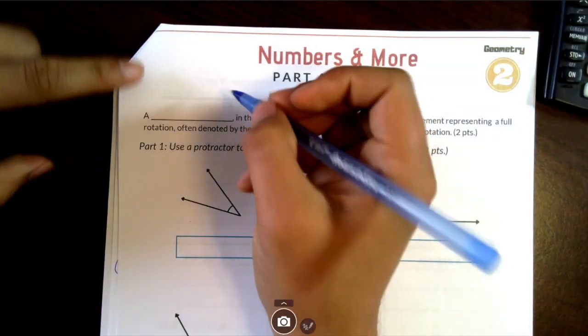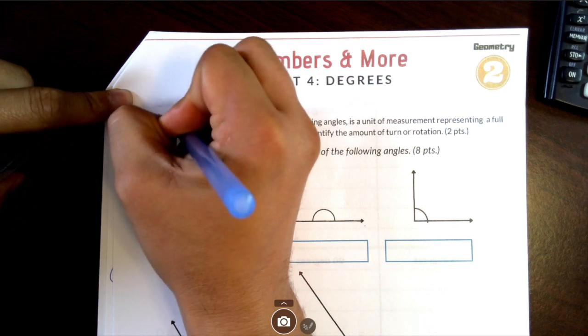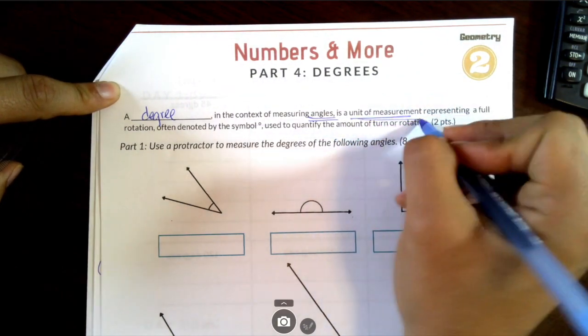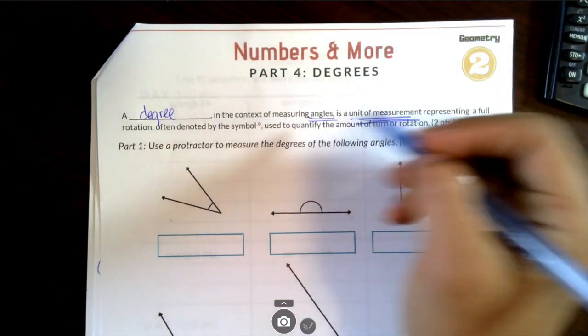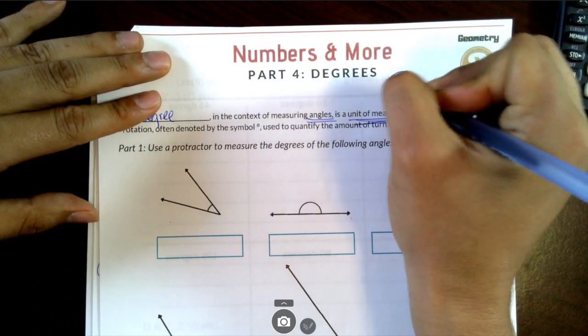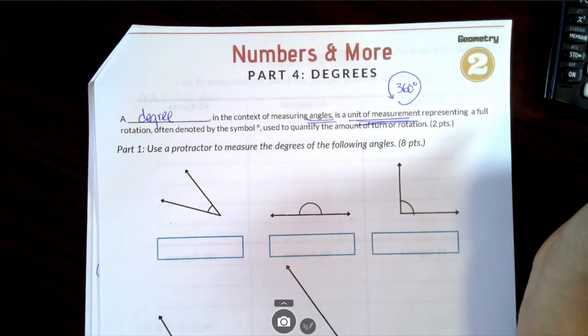We're almost done. Okay, almost done. So for the last assignment, like I said, I'm just a little exhausted. We're going to use this. It's called a protractor. It's used to measure degrees. So that's what we're going to go ahead and write right here. A degree, in the context of measuring angles, is a unit of measurement representing a full rotation. A circle is 360 degrees. That's your answer for the back of this worksheet.